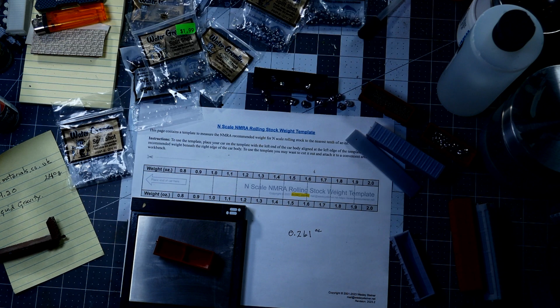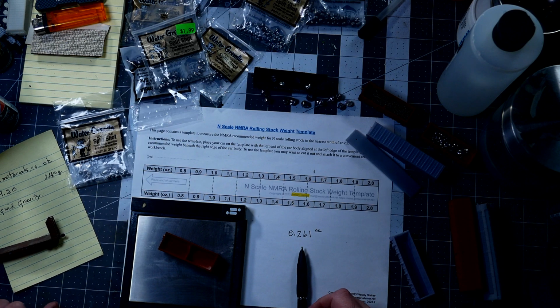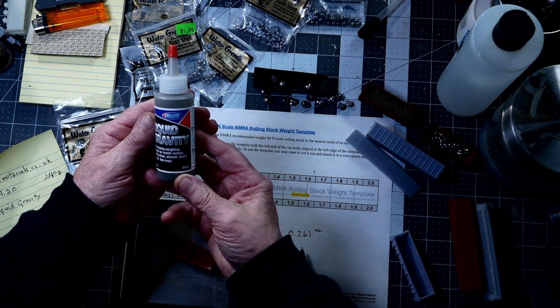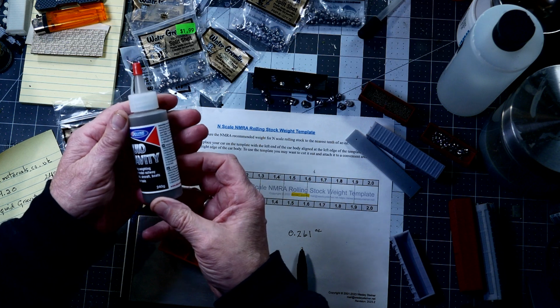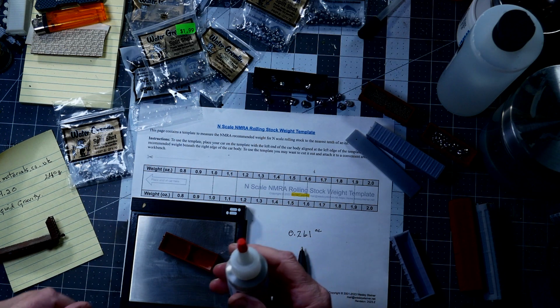So now I know the weight of the car that's sitting on the scale. So what do you do? Well, there is a fairly expensive way of doing this, and I'll show you that first. This is called Liquid Gravity. It's by Deluxe Materials out of the UK. It's a 240 gram container with the tiniest of little balls in it.